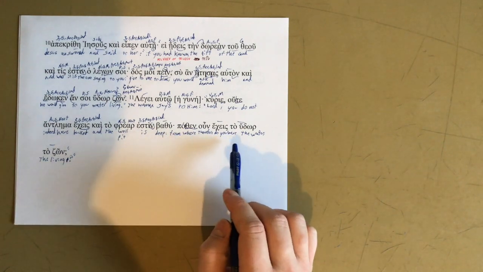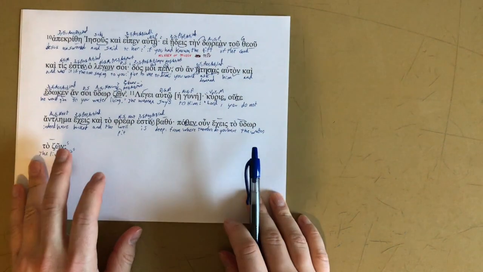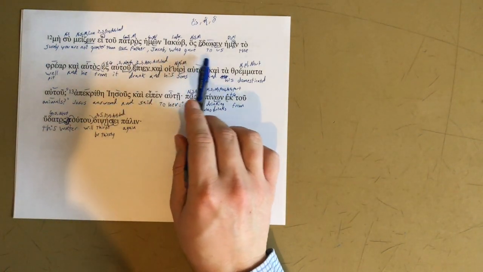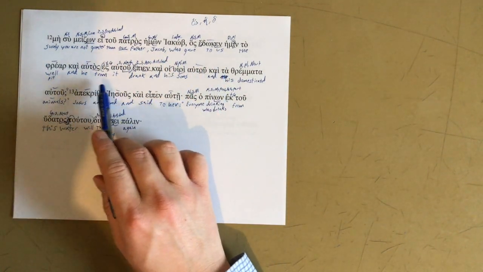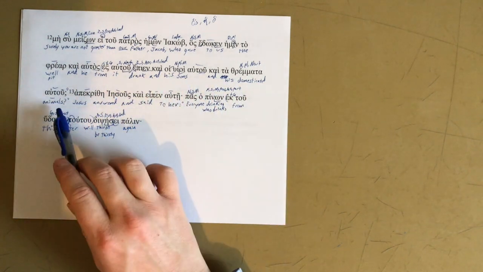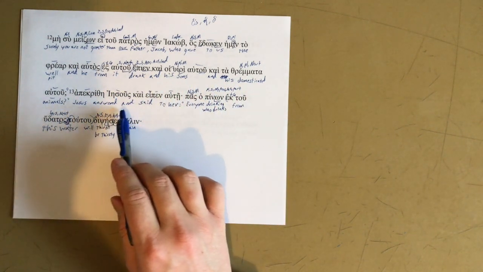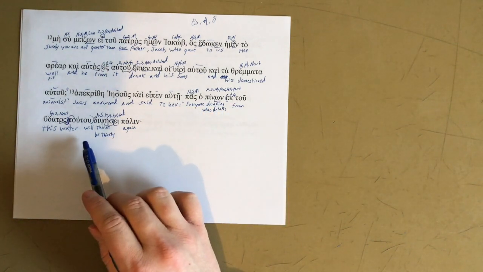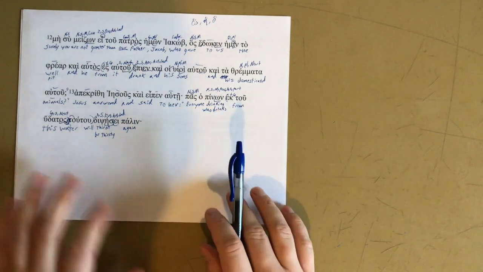The woman says to him, Lord, you do not indeed have a bucket, and the well is deep. From where, therefore, do you have the water, the living water? Surely you are not greater than our father Jacob, who gave to us the well, and he drank from it, and his sons, and his domesticated animals. Jesus answered and said to her, Everyone who drinks from this water will be thirsty again.